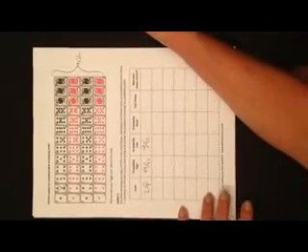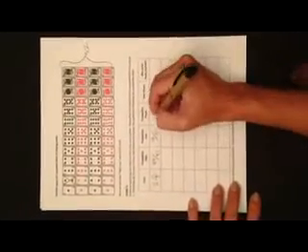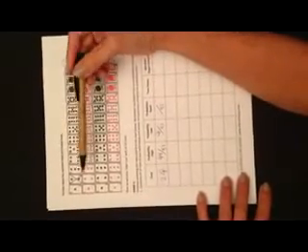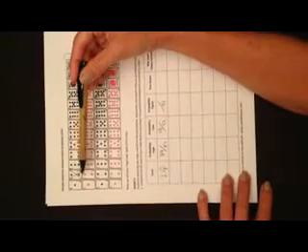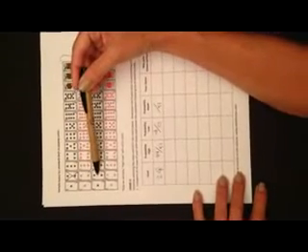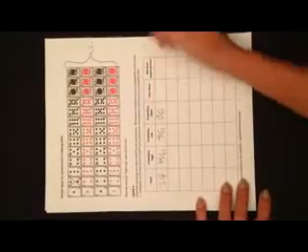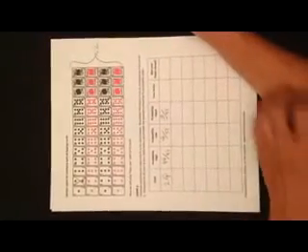Then we want the probability that the next card is equal. The denominator, still 51. Let's count the cards that are equal to the 2. So there's a 2 of hearts, a 2 of clubs, and a 2 of diamonds. So that would be 3 out of 51.